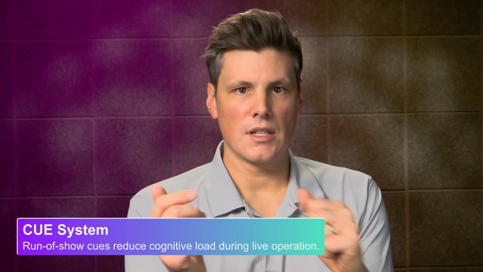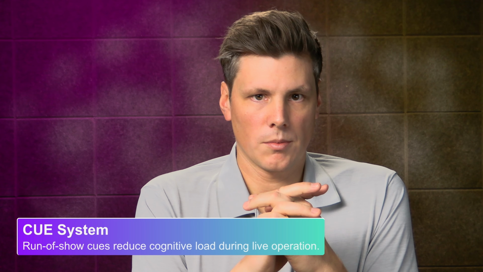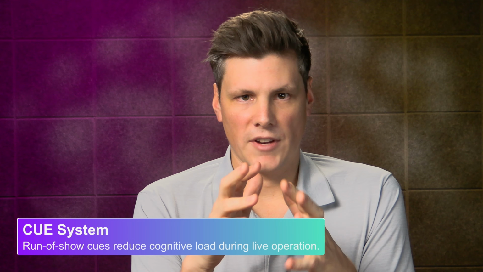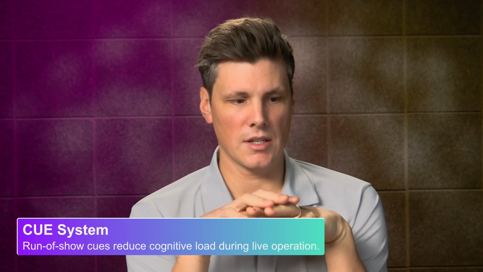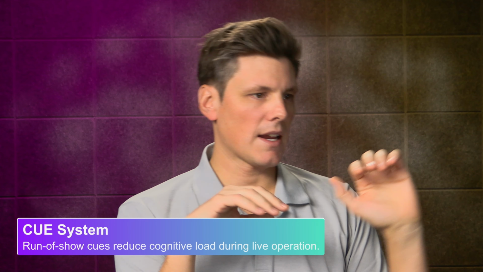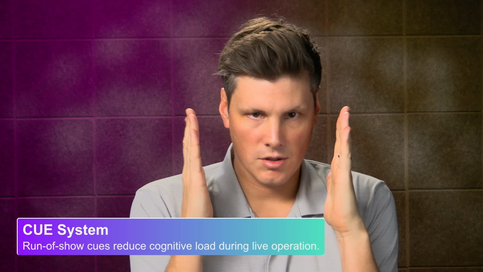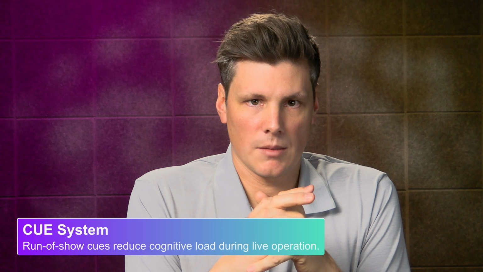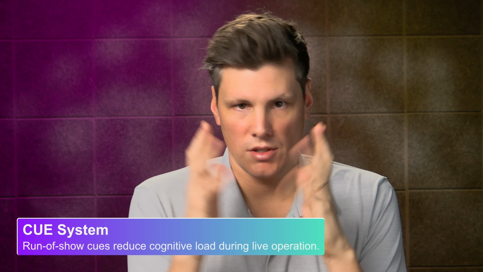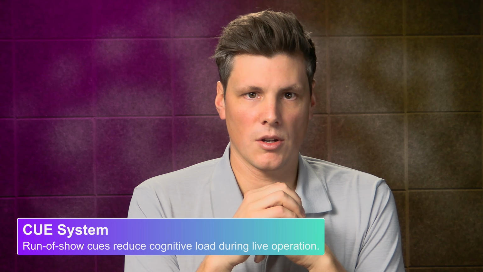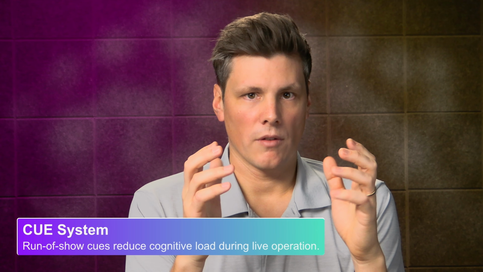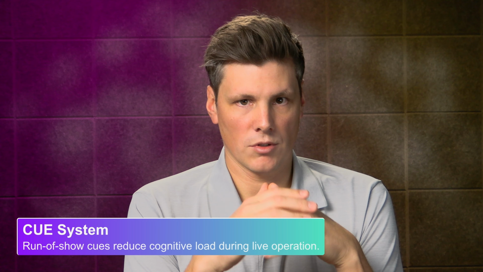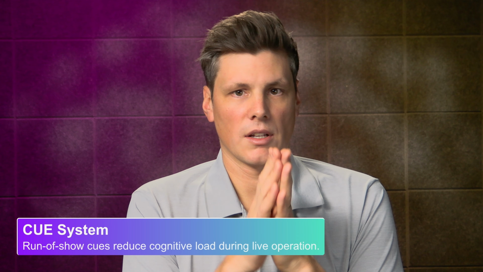Let's get to the queue system. This is something that's been around, but it's had some modifications and a complete overhaul and rewrite. It used to sit across pages on the back end, and now everything's just on page 5 in the back end, which makes it much easier to understand what is going on in it. But it's basically a run of show of 24 queues to help you reduce cognitive load during live operation.